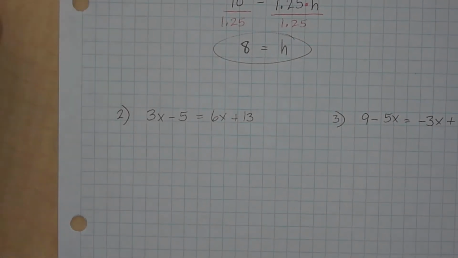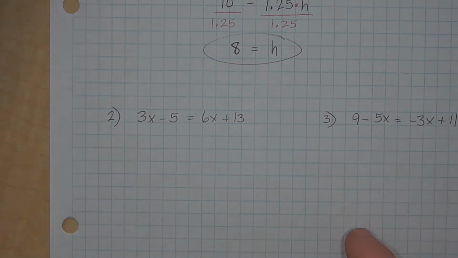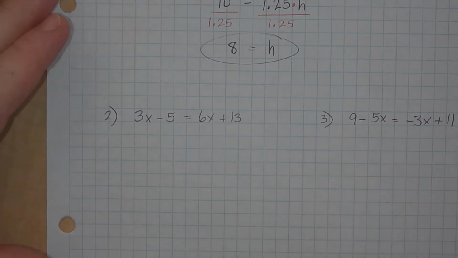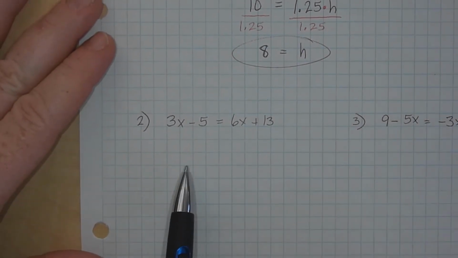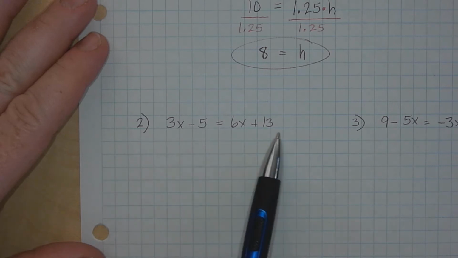All right, let's do number 2. We've got 5 more problems, and these are going to be variables on both sides, just these 2 here. And then we'll do another set with variables on both sides, but with distributive property. All right, so you can't combine these 2, and you can't combine these 2, right?